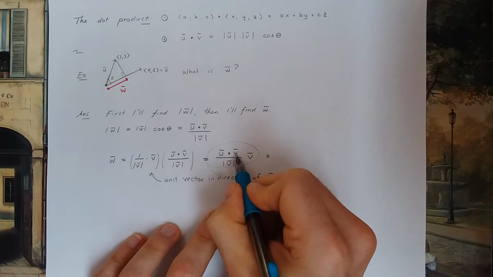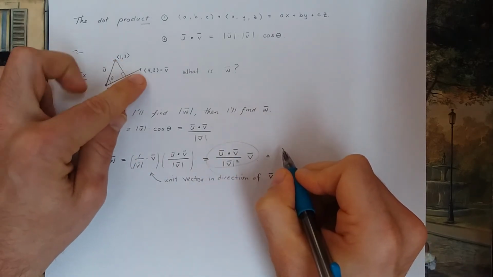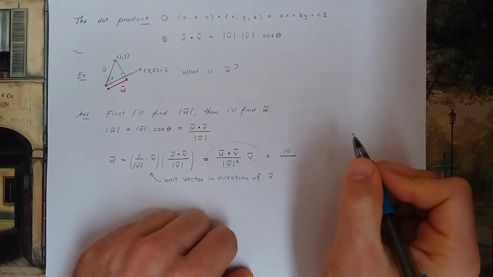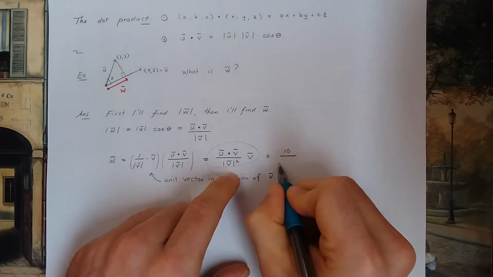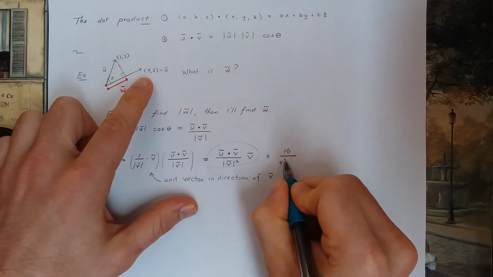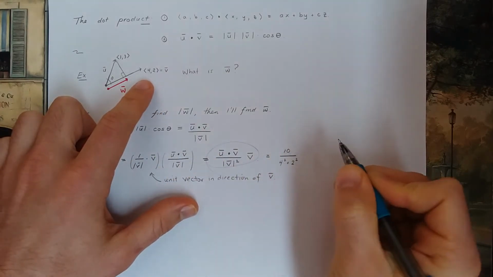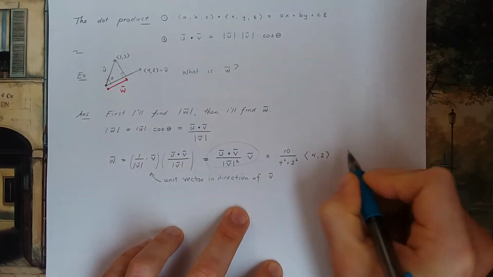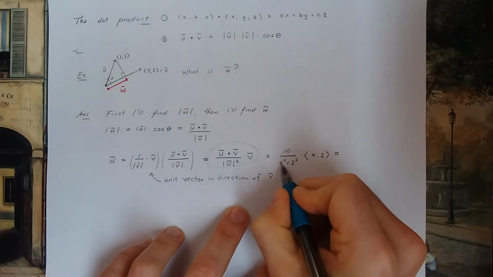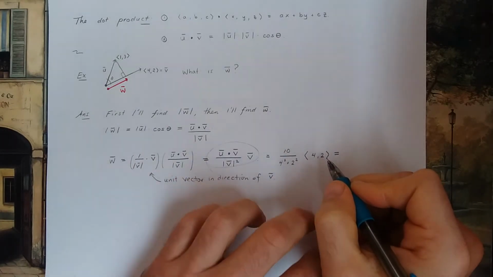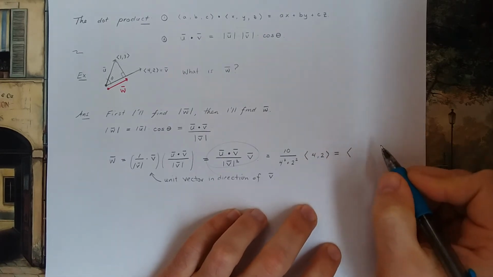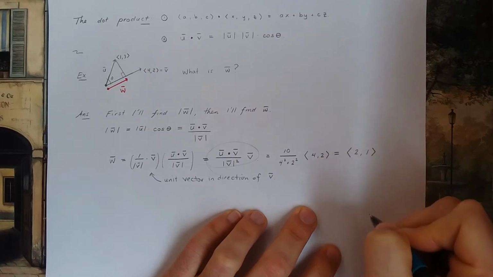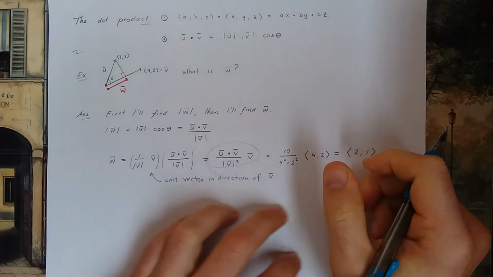This is my answer, but let me actually put the numbers in to see what this is component-wise. So U dot V, if I take the dot product of these two vectors, I get 4 plus 6. So U dot V is 10. The length of V squared would be 4 squared plus 2 squared, and that's 20, times the vector V, 4, 2. So what do I get? 10 over 20? Is that 1/2? So this would be 1/2 the vector 4, 2, which gives me the vector 2, 1. Okay.